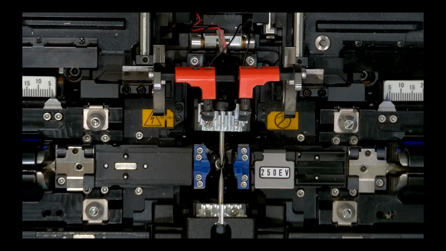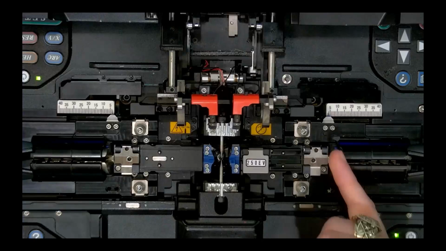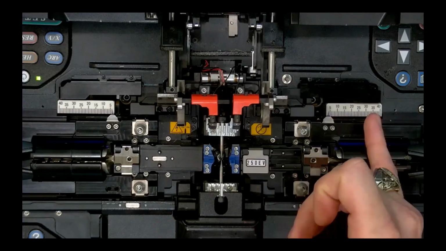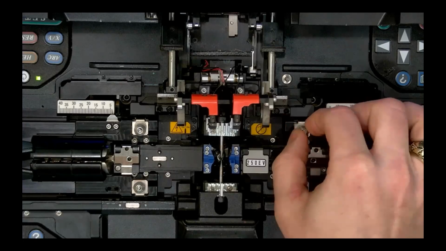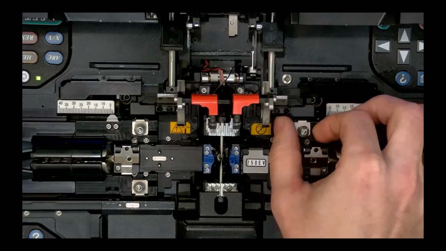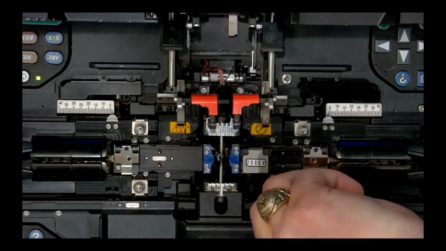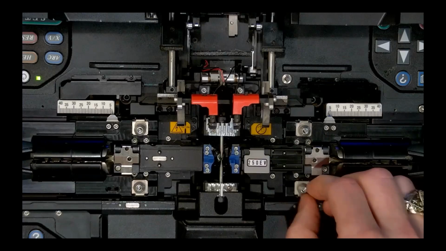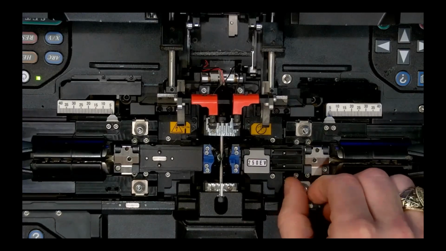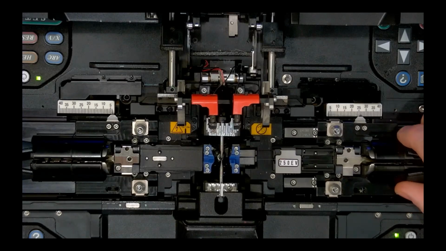So if I zoom out, you can see I've got this scale that goes from 4 to about 40 millimeters, right? So if I just loosen these finger nuts right here, what this will do is this will unlock the Z stage from its parent mechanism, allowing you to slide it backwards and forwards, right?